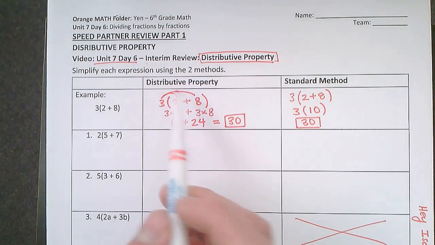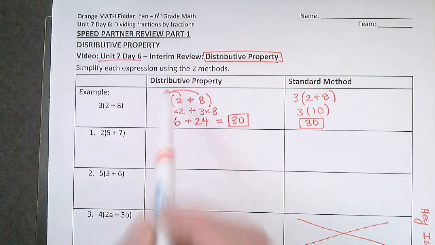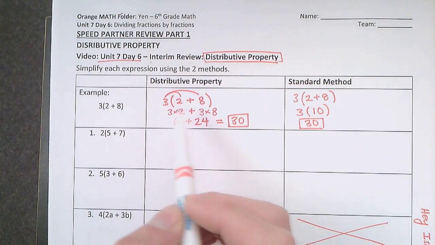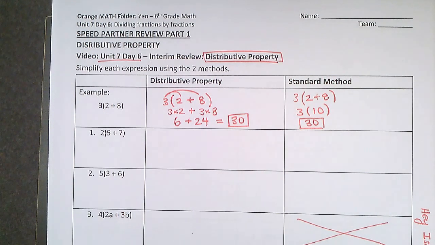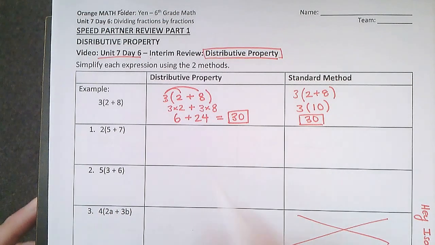The reason why we have the distributive property is because when you go into 8th grade and you start doing algebra, you're going to use this distributive property a lot. I'll get number 1 started for you, and then you're going to finish it on your own.